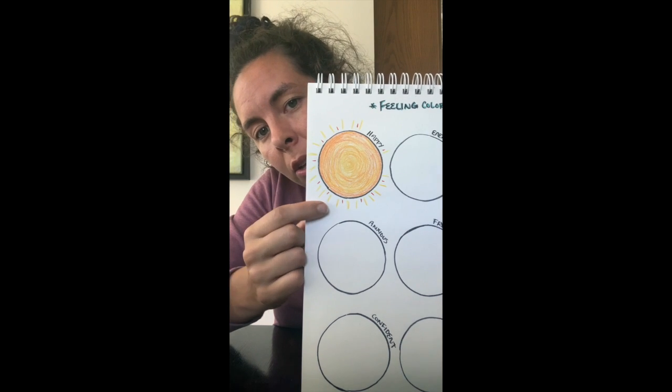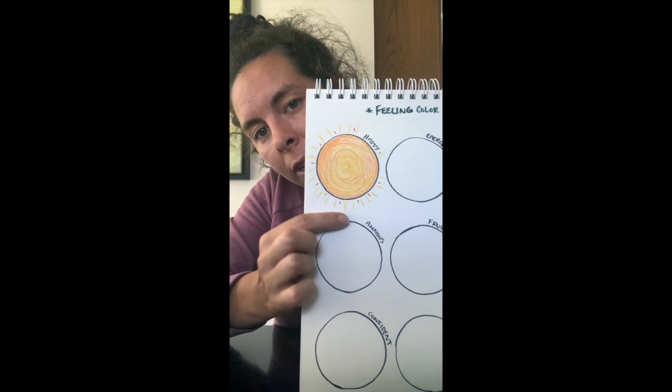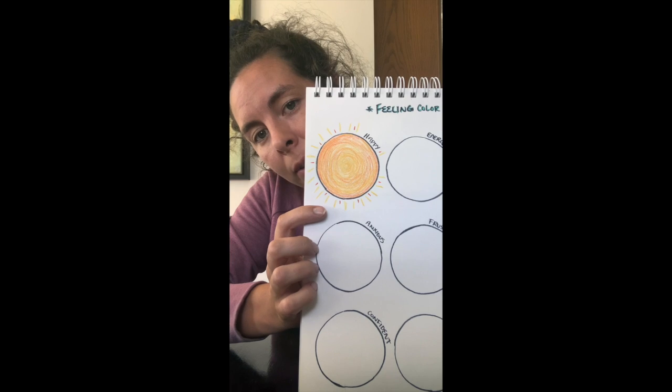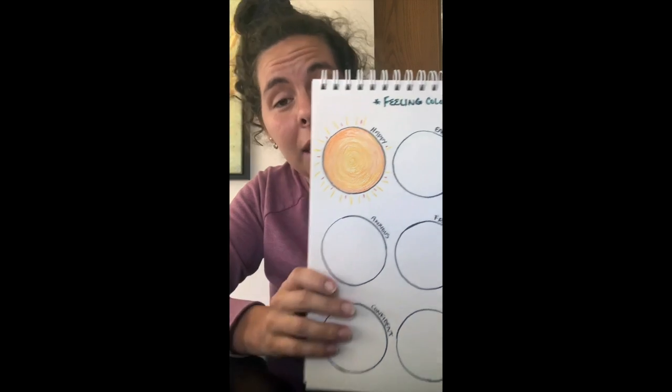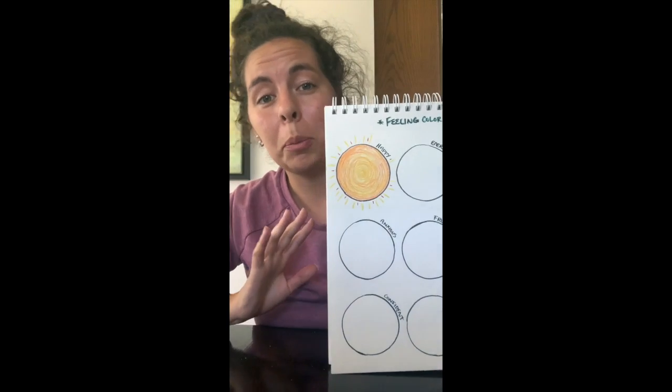All right, so for happy, I chose the colors yellow and orange, and then happiness reminds me of sunshine, and it also gives me that glowy feel. You know, when you can tell someone's super happy, they just look like they're glowing. So I just have little marks coming out so that my aura is glowing and happy and sunshiny. And that's what came to mind for me. Yours might look completely different, and that's totally okay. So let's move on to the second one.